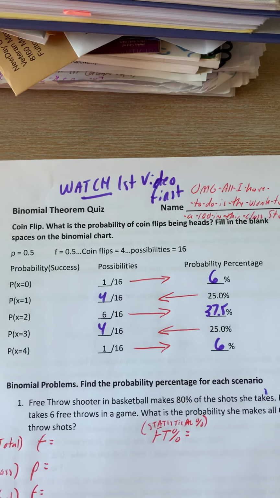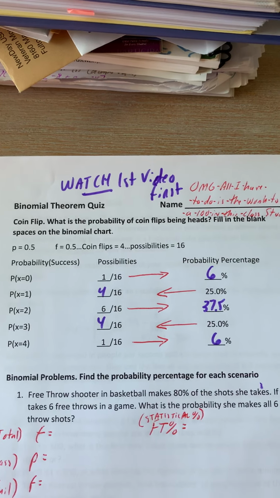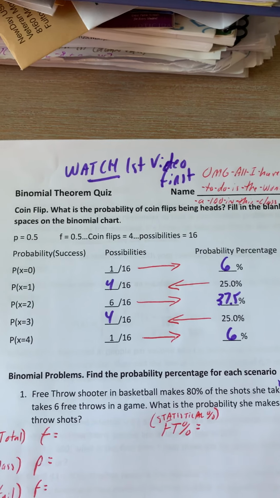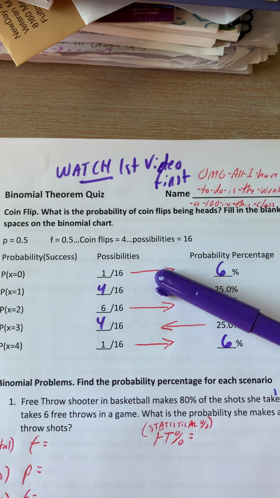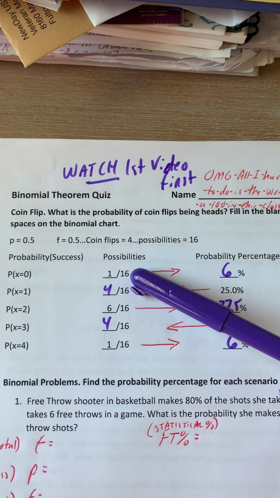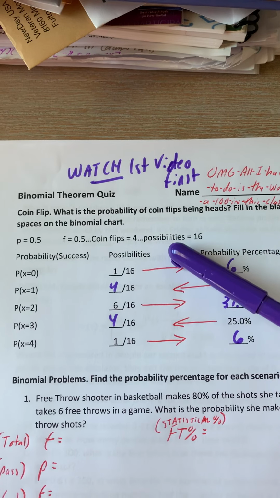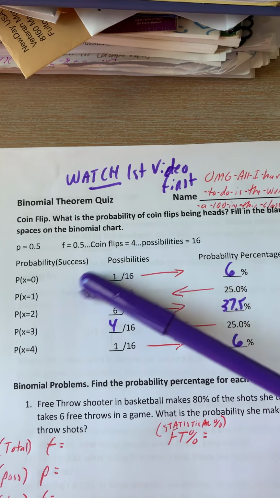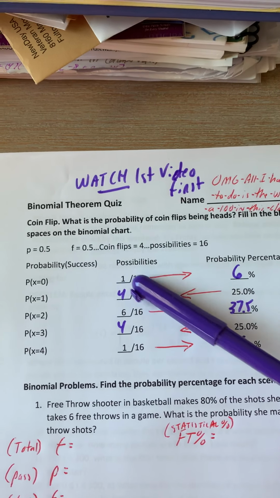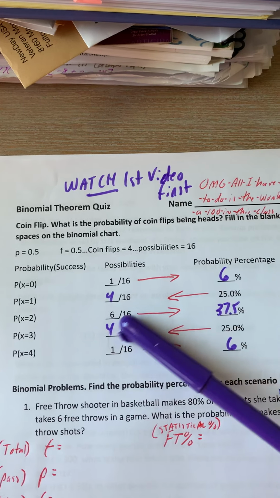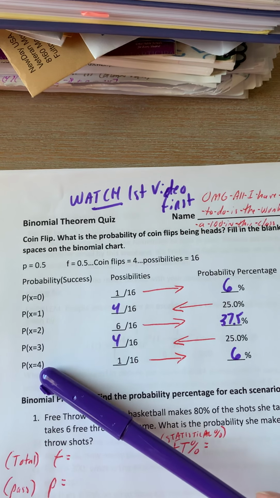We had a coin flip. What's the probability of a coin being flipped heads and it happening 4 times in a row? With this one, we just had some simple percentages. Every time we flipped a coin, we had 16 possibilities with the 4 coin flips. 50% of the time we'd have a pass, 50% would be a fail. What are the percentages that we would have no heads, 1 head, 2 heads, 3 heads, or 4?